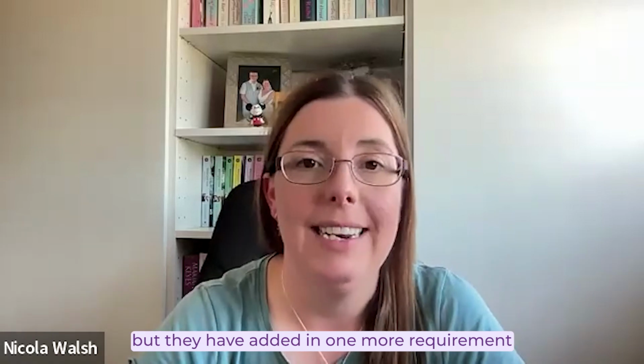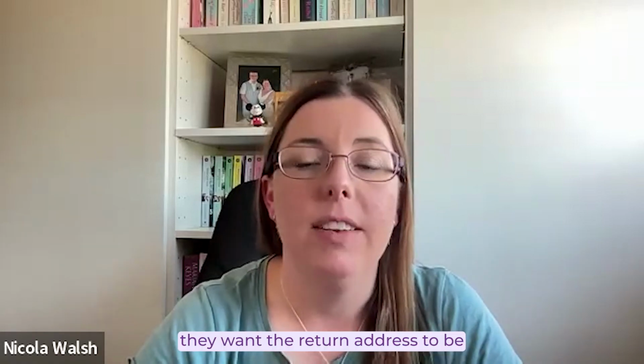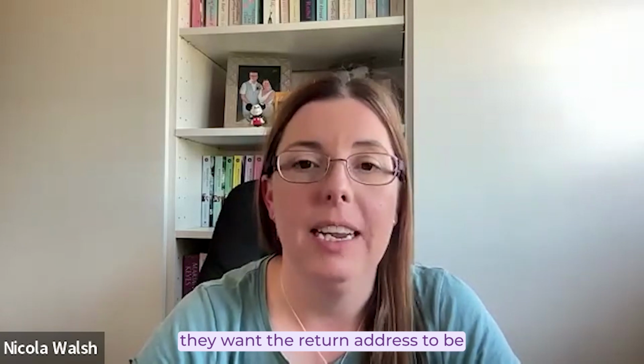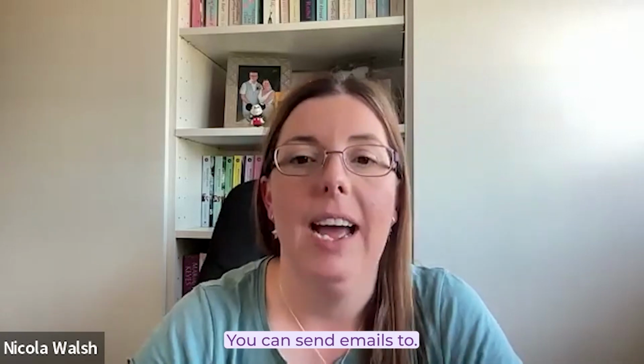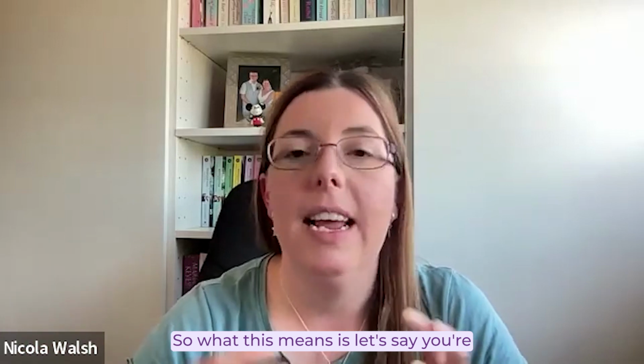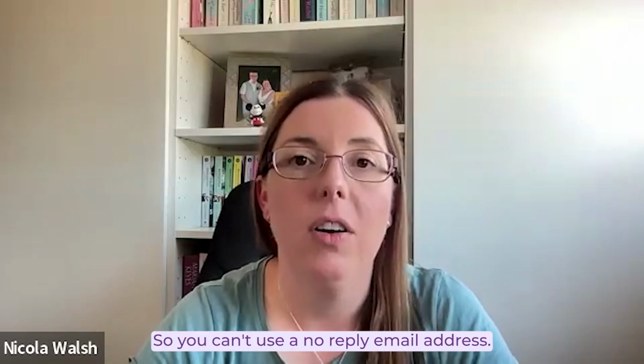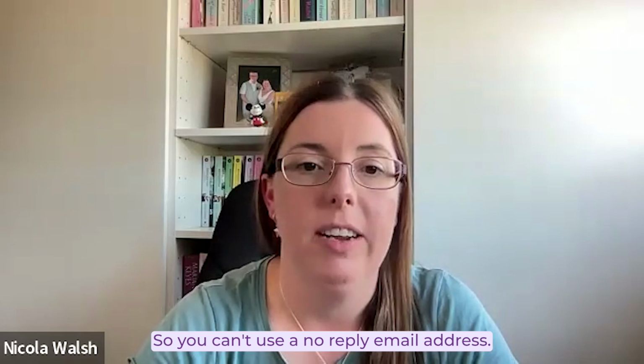But they have added in one more requirement. They want the return address to be an email address you can send emails to. So what this means is, let's say you're sending emails from hello@yourbusinessname.co.uk. Microsoft want that email address to be able to be replied to. So you can't use a no reply email address.